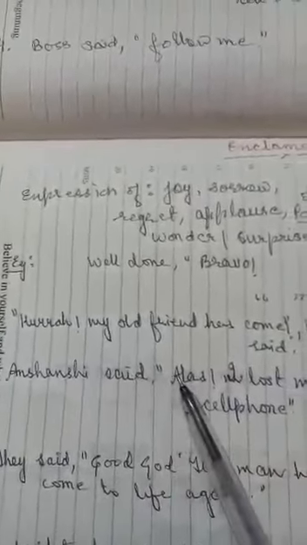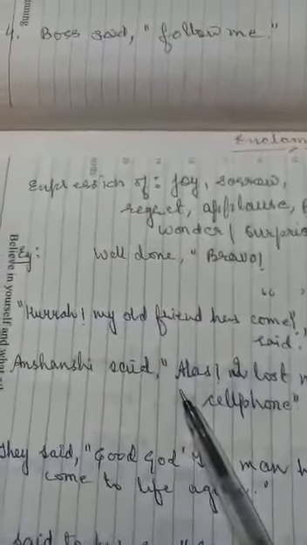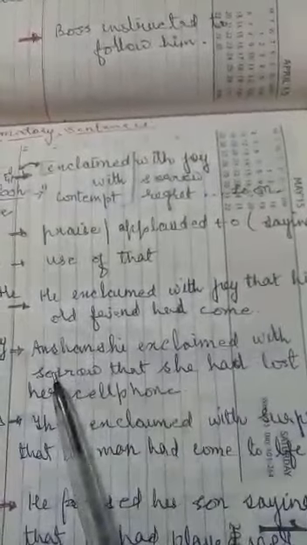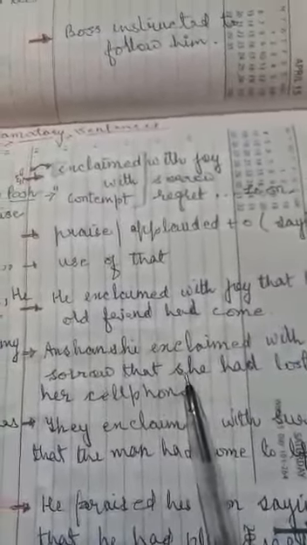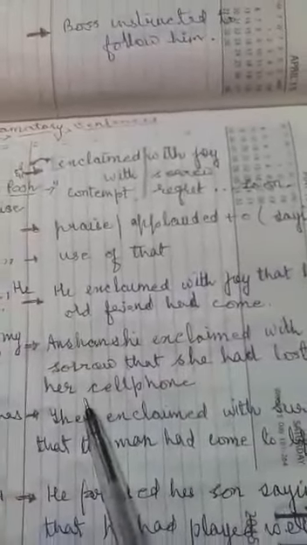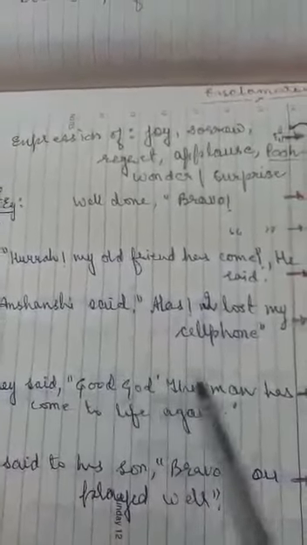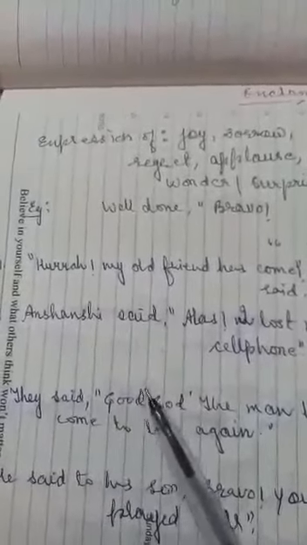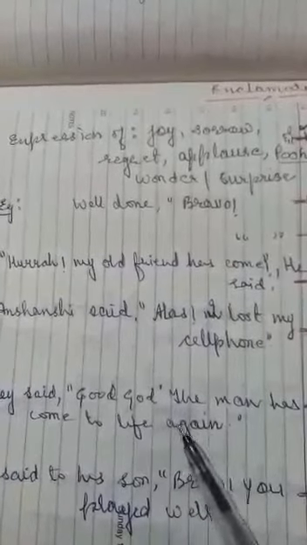Anshanshi said, "Alas, I lost my cell phone." Here the girl is sad, so she exclaimed with sorrow. You say the sentence: Anshanshi exclaimed with sorrow that she had lost her cell phone. Now say another sentence. They said, "Good God, the man has come to life again."